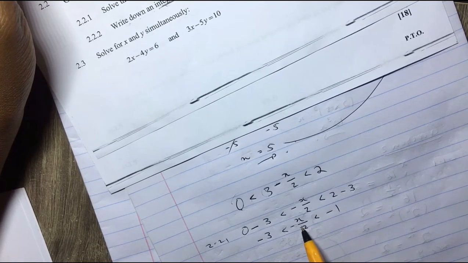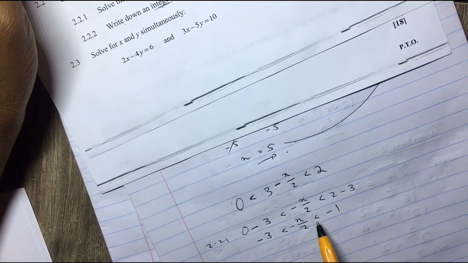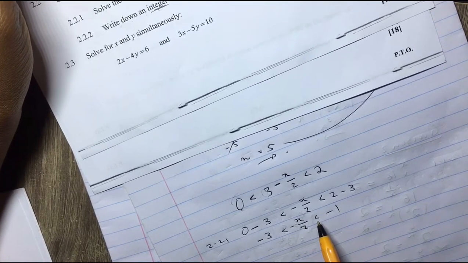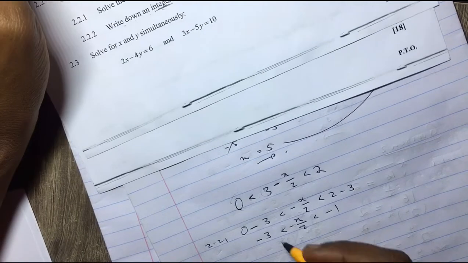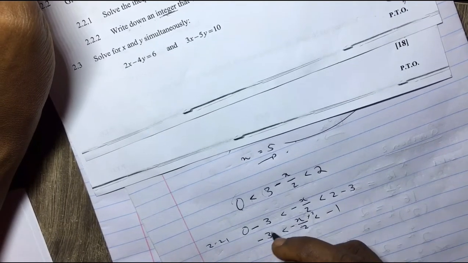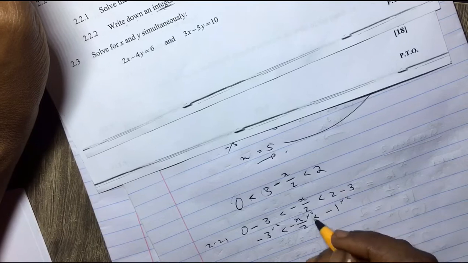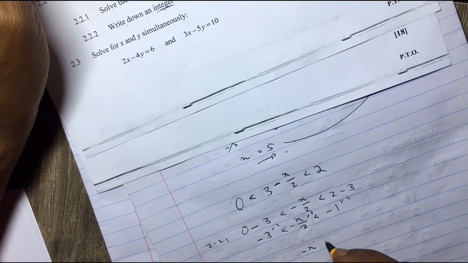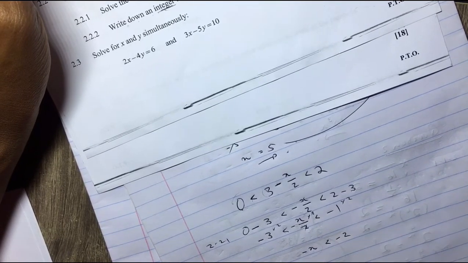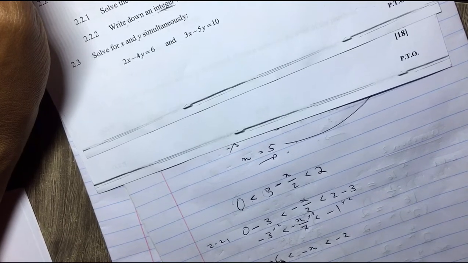Always, if you want to get rid of the fraction, you multiply everything by the denominator. So I multiply by 2, and this 2 and this 2 go out. I'm left with x there, this is minus 2 now, and this is minus 6.